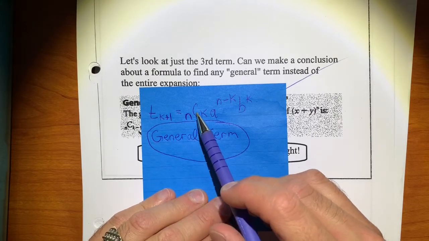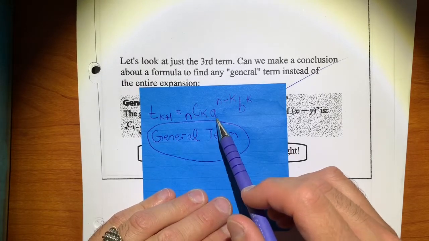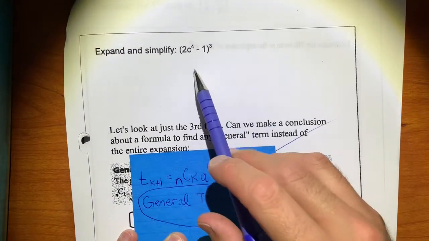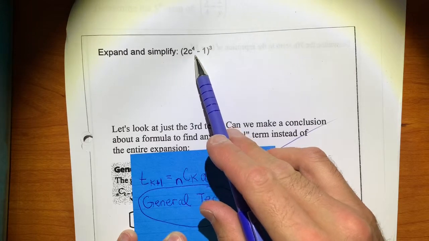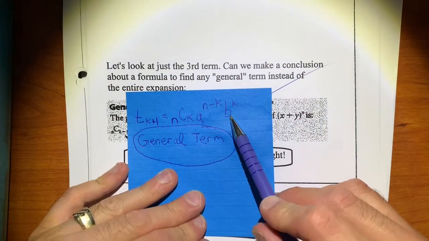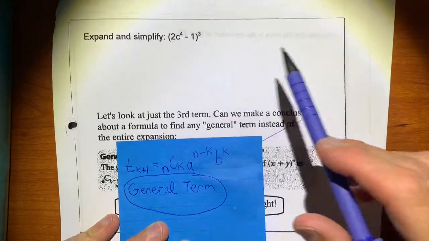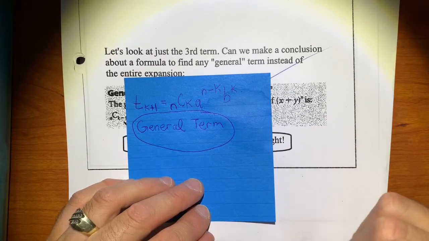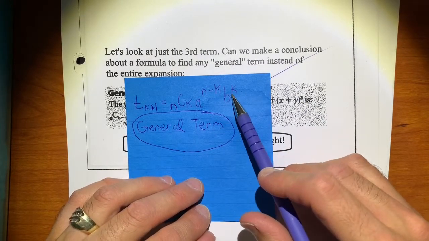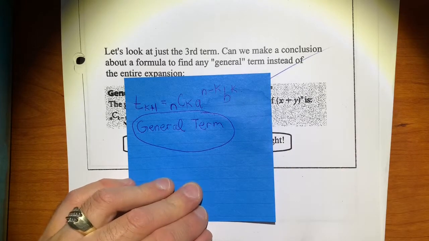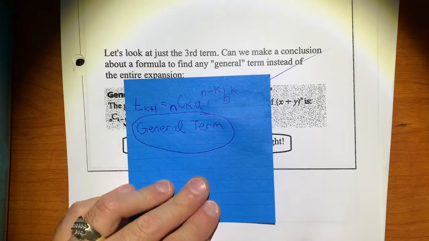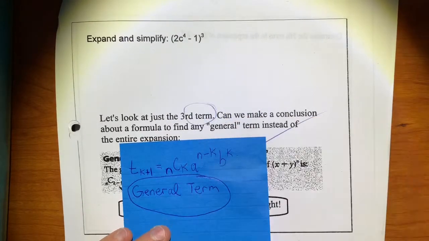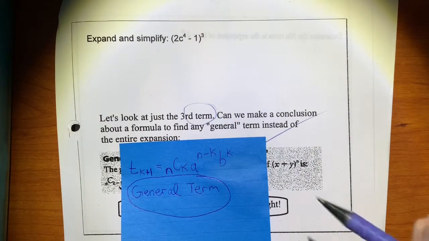And then we got our usual combination, so nCk, and then a refers to whatever the first thing is in the binomial. So if you look at this question, it'd be 2c to the 4, that's my a term. My b term is -1. And then we got the power n minus k and k. Okay, so this is on your formula sheet. So let's go ahead and take this question here, and let's find the third term using our formula.